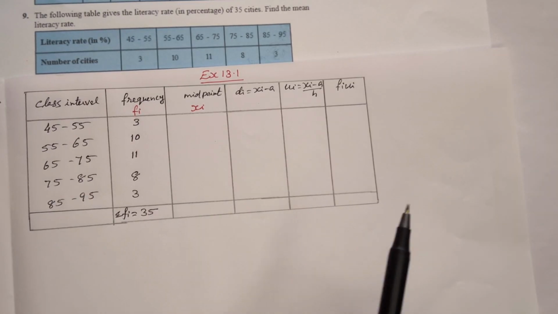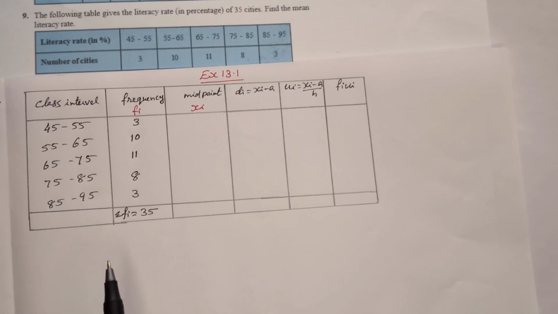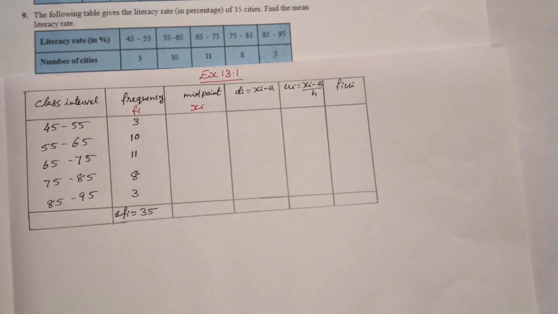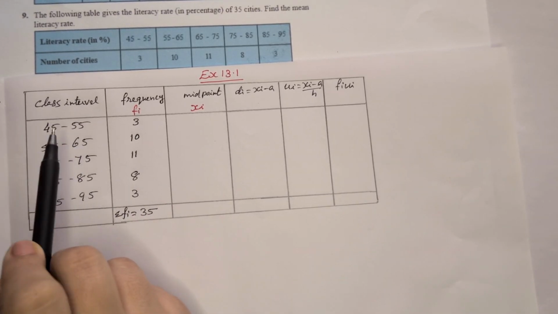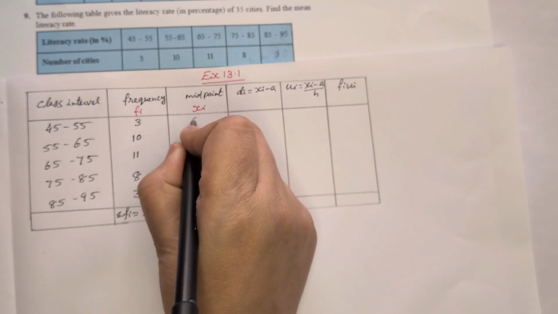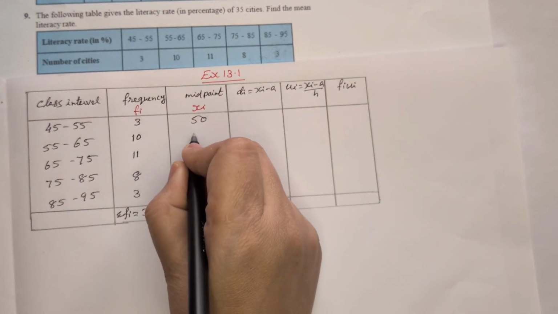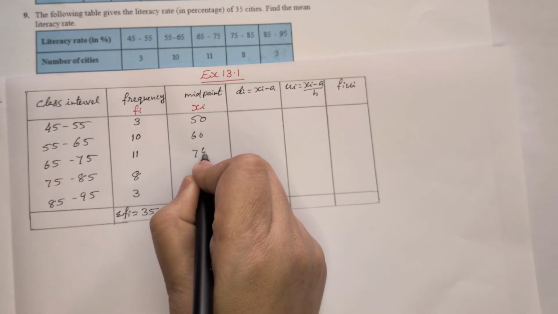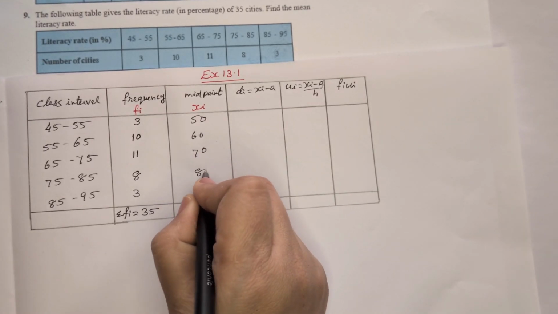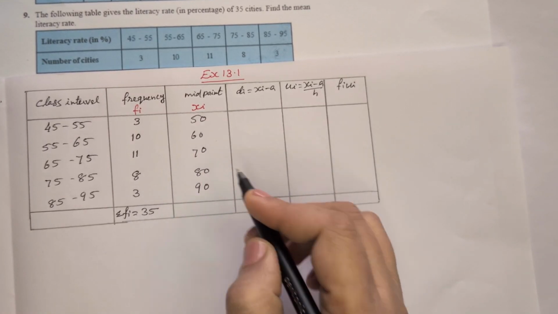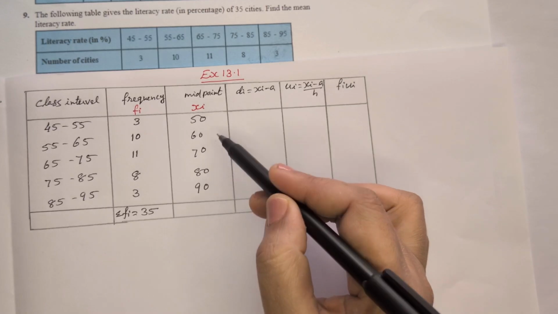Question number 9. The following table gives the literacy rate in percentage of 35 cities. Find the mean literacy rate. So first one we can take as the class interval, then frequency. Total frequency as 35 we are getting. Now Hi, lower limit plus upper limit, divide by 2. Here clearly we know that 50 is the midpoint. Here 60, 70, 80, 90.